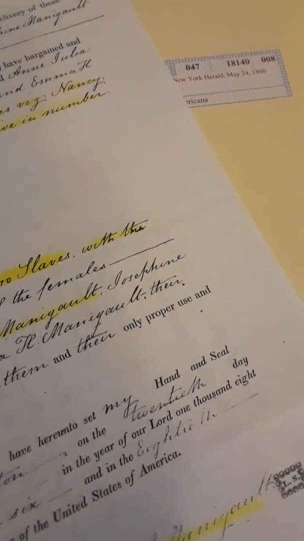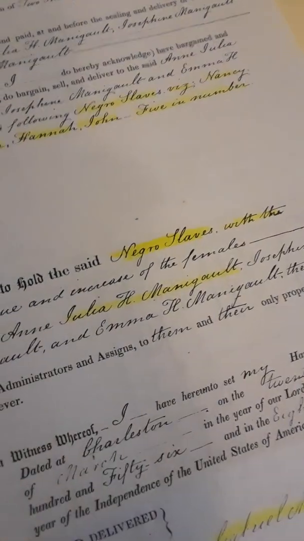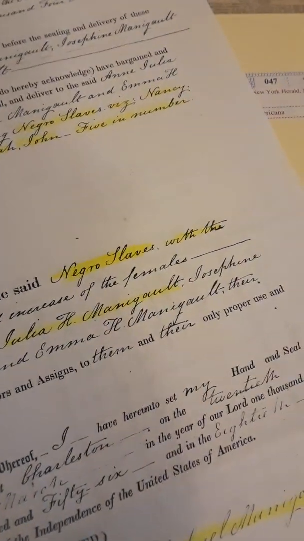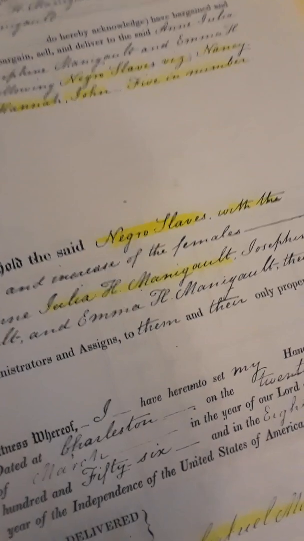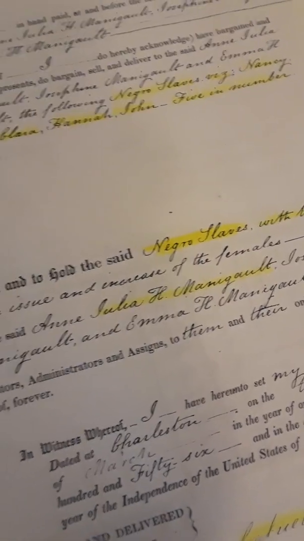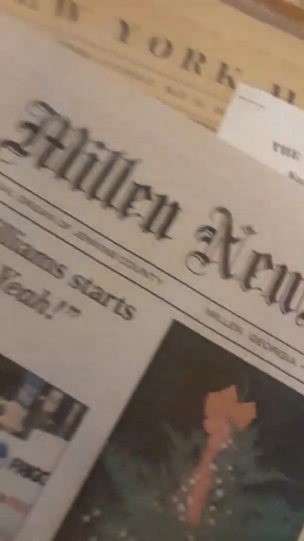I received that a few weeks ago, and it was super exciting. So prayerfully, there it is, the Millen News, and I'll do an article on this as well.